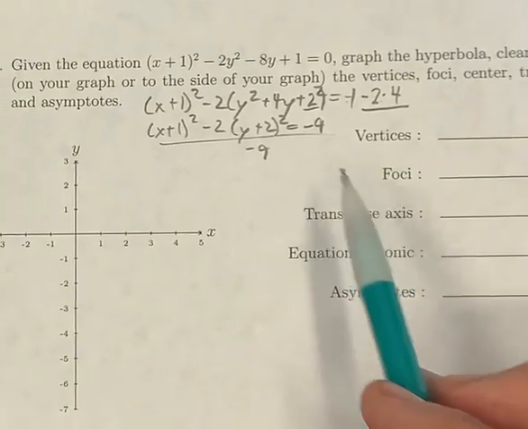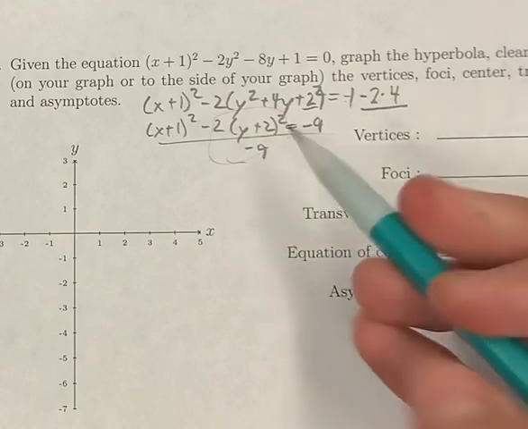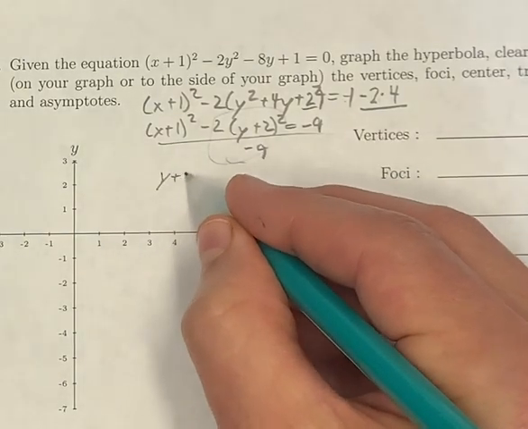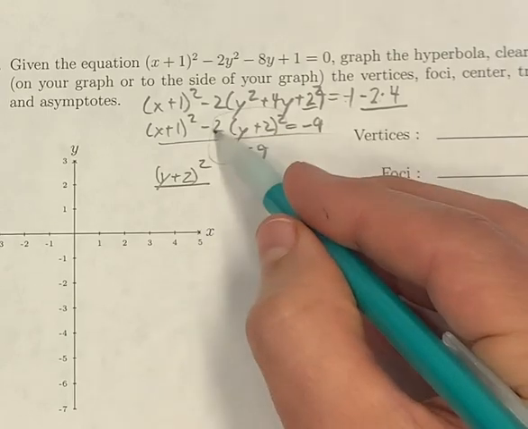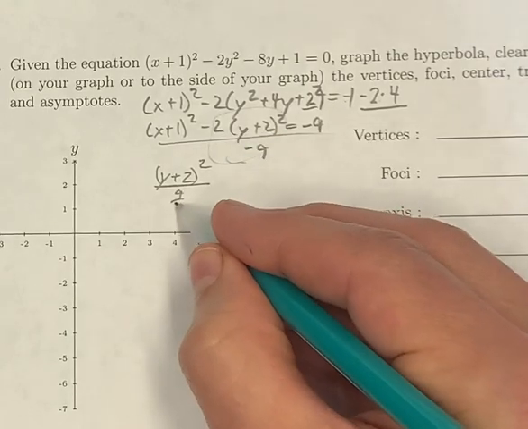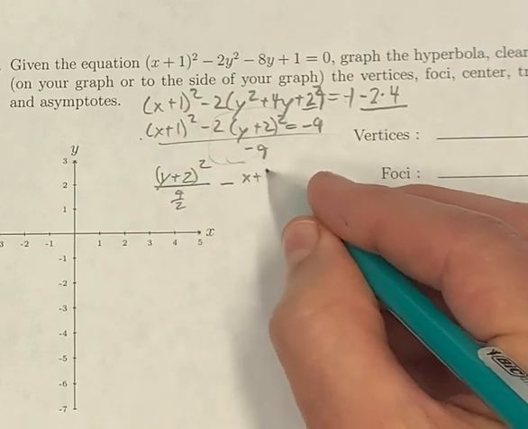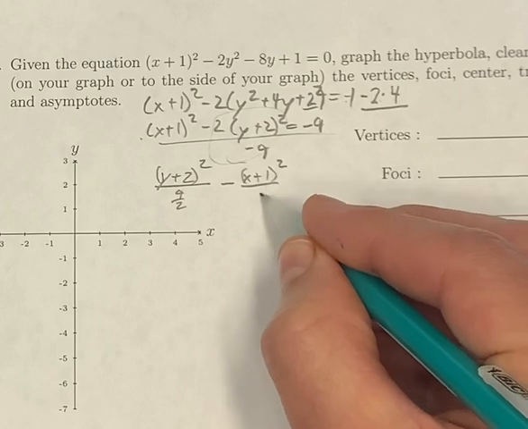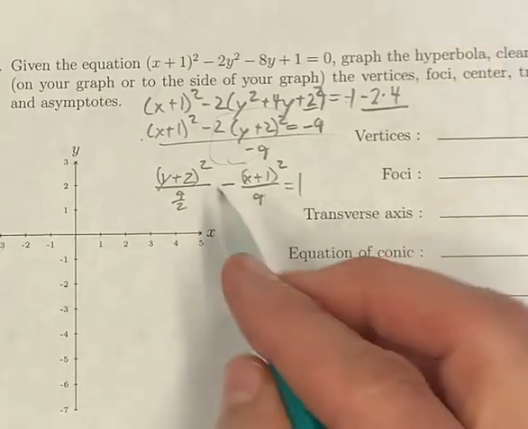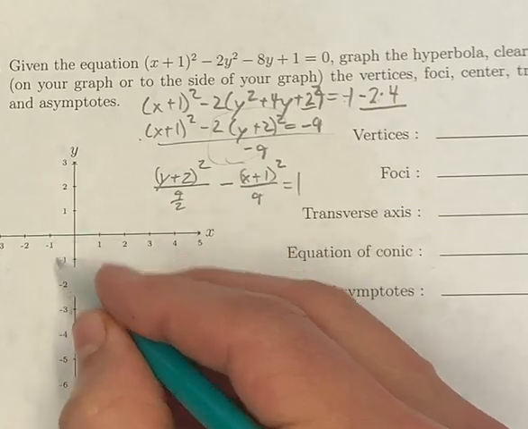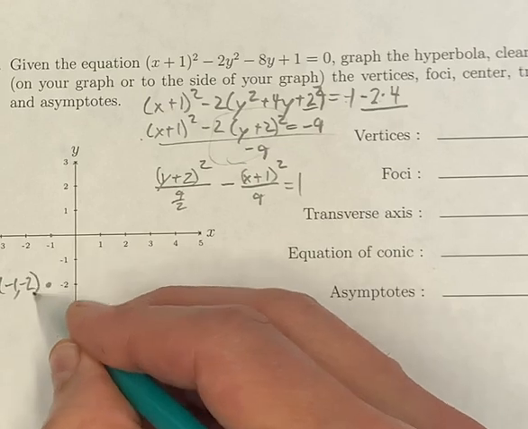Now here, because of the negative, the signs are actually going to change. This is going to be the positive term, right? Y plus 2 squared is the positive term, and multiplying by 2/9 is the same as dividing by 9/2. This will now be the negative term, x plus 1 squared over 9 equals 1, okay? So the center is kind of the easiest part here. X is negative 1, y is negative 2. The center is negative 1, negative 2, right?